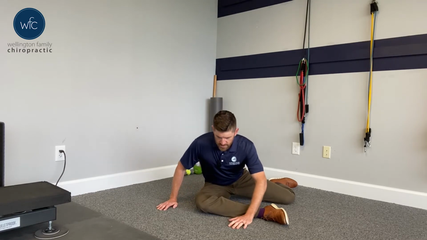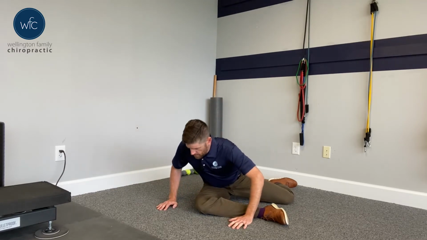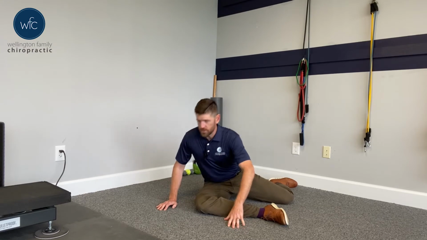Typically, you're going to do this position on both sides, but you want to sit up nice and tall. And so what we can do in this position is just explore different ranges of motion. If you remember the previous video, I talked about external and internal rotation. Right now, I'm getting external rotation out of my right hip, internal rotation of my left hip.